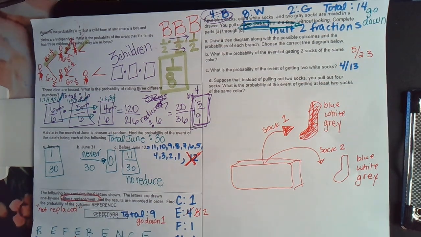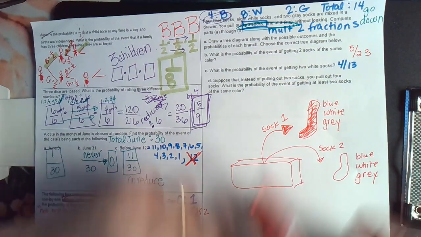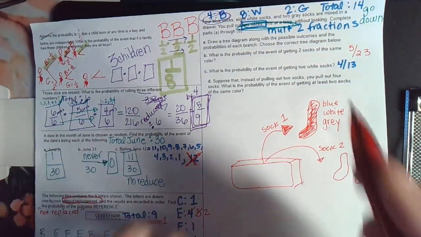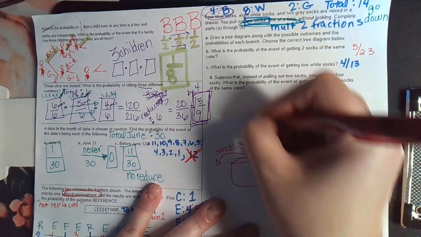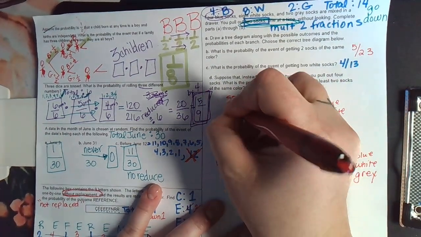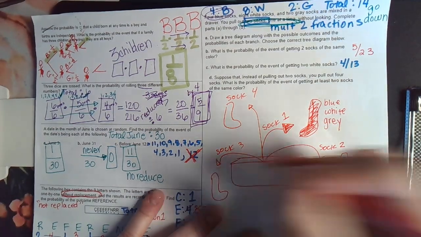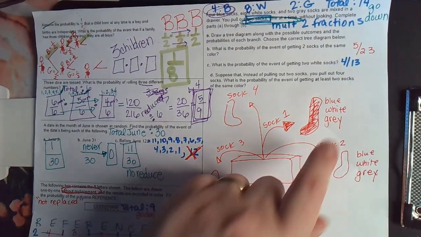Okay, so for part D, it says that instead of pulling out 2 socks, you pull out 4. So I have sock 1, sock 2, sock 3, and sock 4. So I pull out 4 socks.